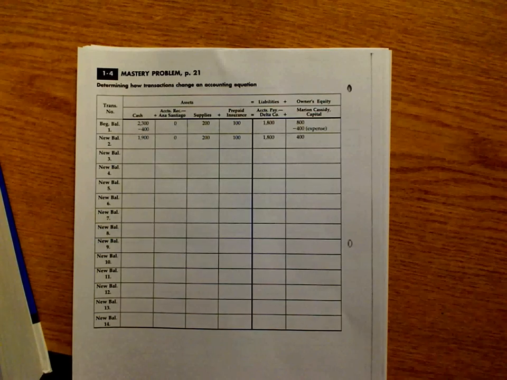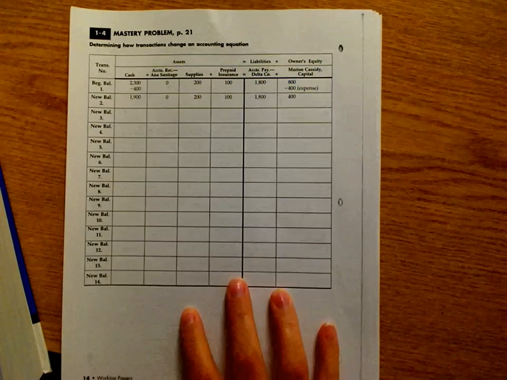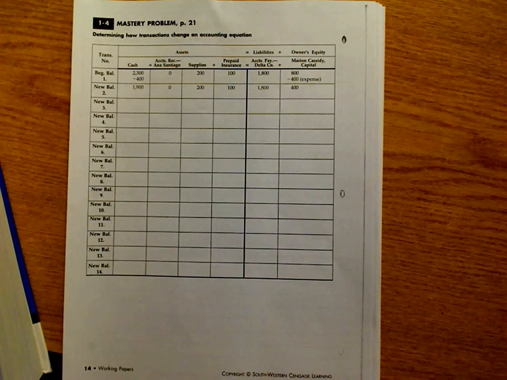All right. So our instructions, guys. The faster we get done with this together, the faster you can do your homework. Okay. So the instructions, again, we're just deciding which accounts are affected. We're going to write in the appropriate columns a plus sign if the account is increased or minus.